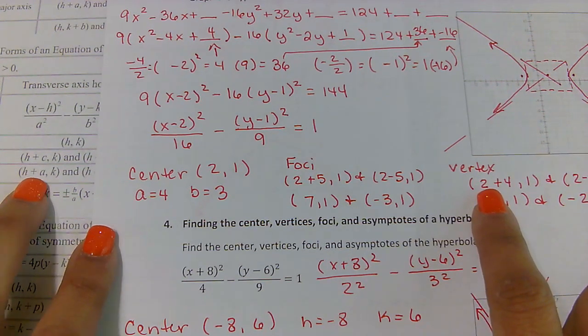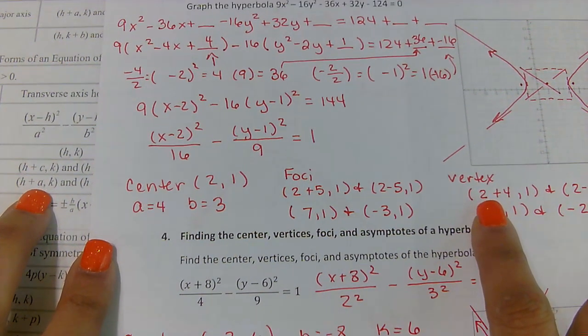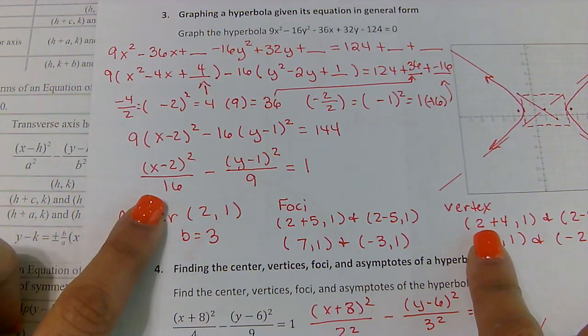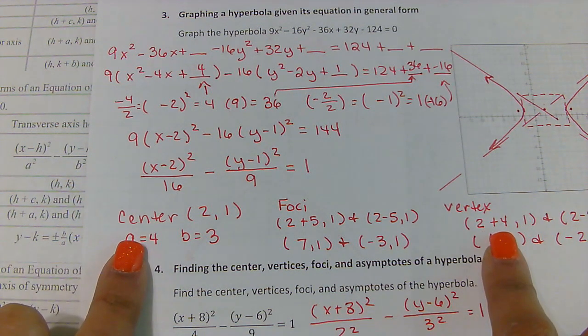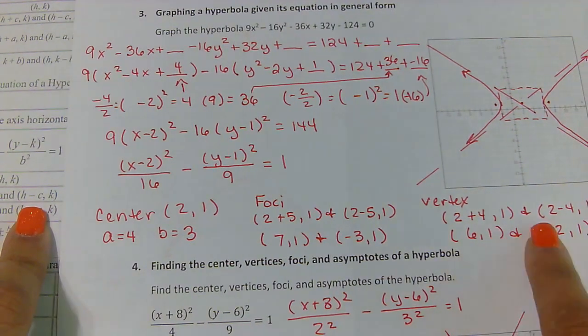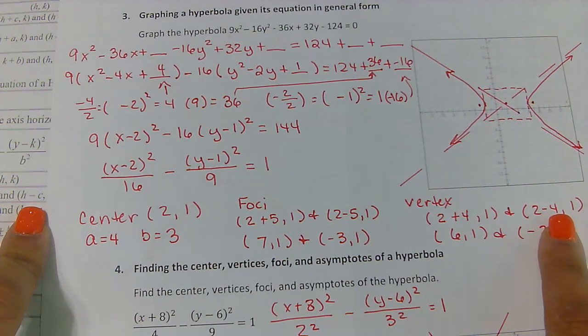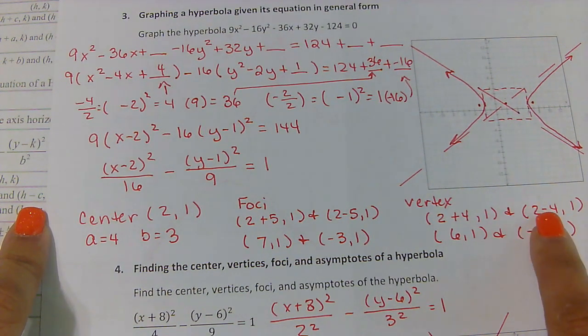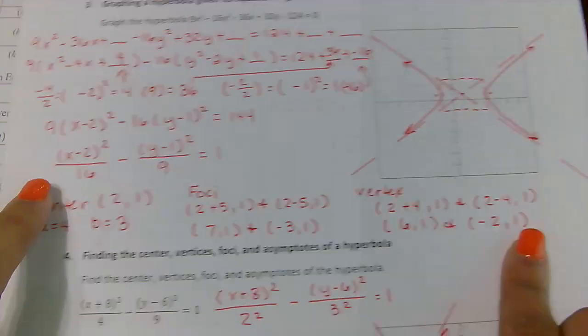Our h is going to be 2 plus our a. Our a in this case is going to be 4. So 2 plus 4 is 6, comma, our k, which is 1. The second one is going to be 2 minus 4, comma 1. So 2 minus 4 is negative 2, comma 1.